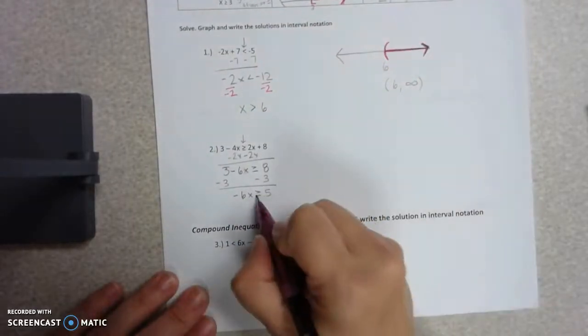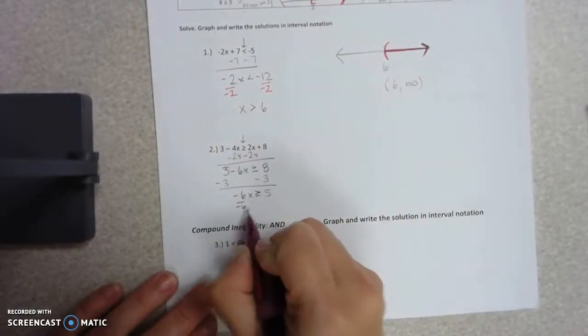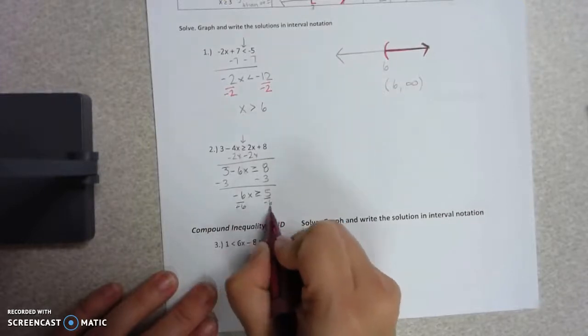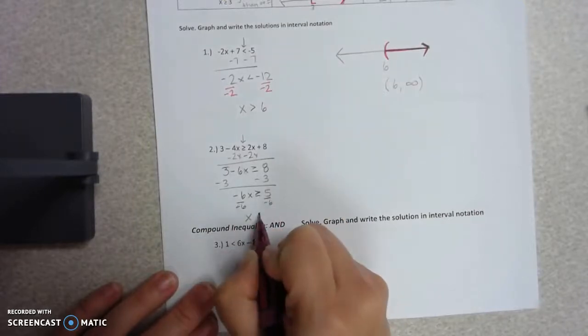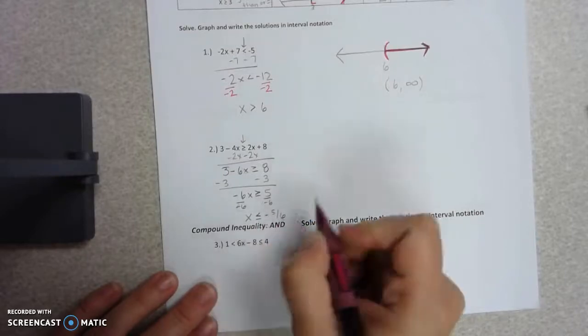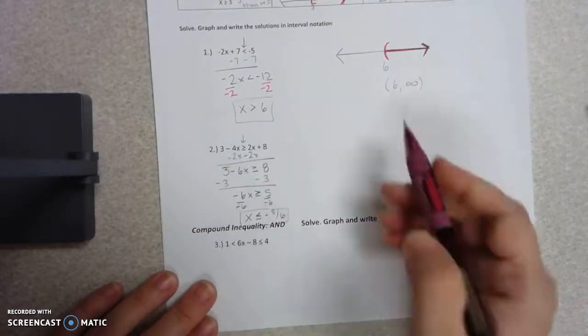Notice how this is working just like those linear equations. Then I'm going to divide by negative 6. Now we're dividing by this negative, so we're going to reverse to less than or equal to negative 5 over 6. I didn't circle that answer up there, so let's circle this one.